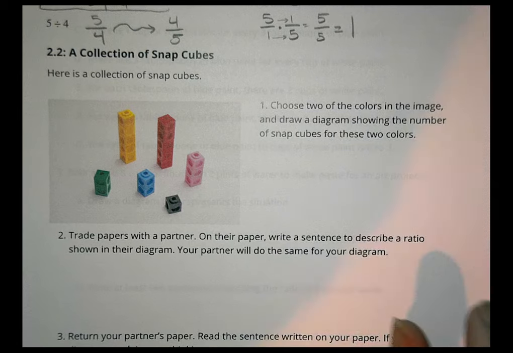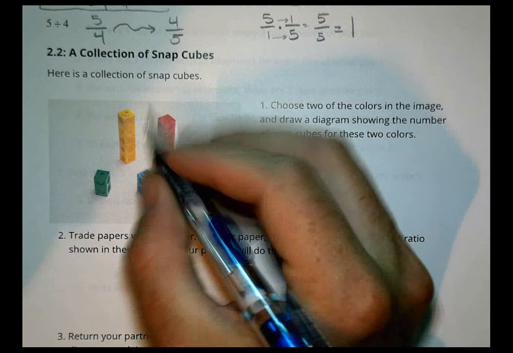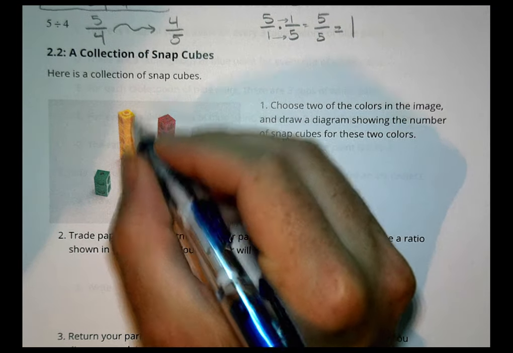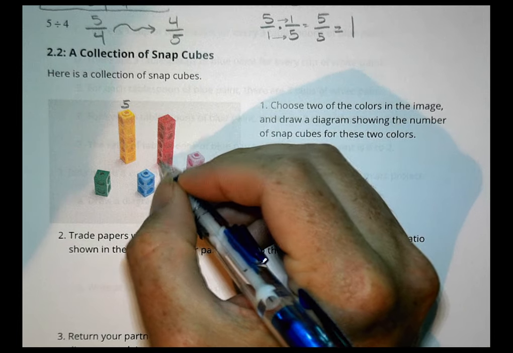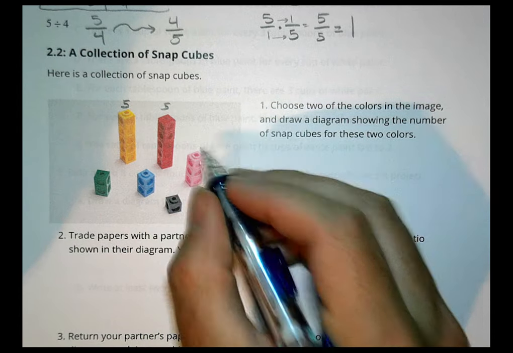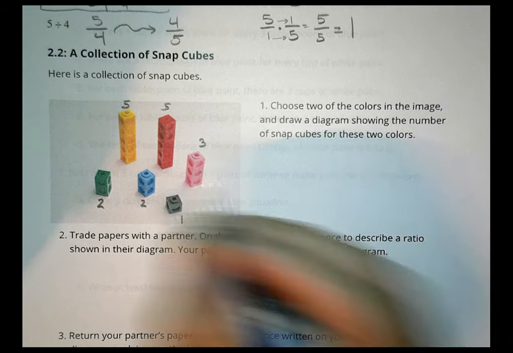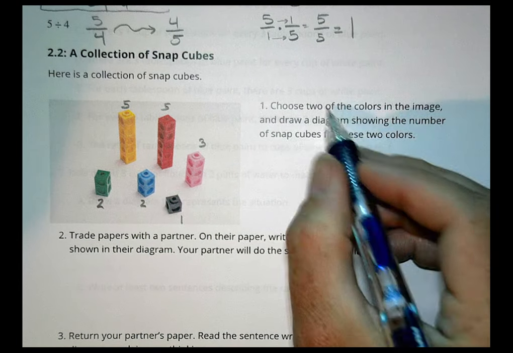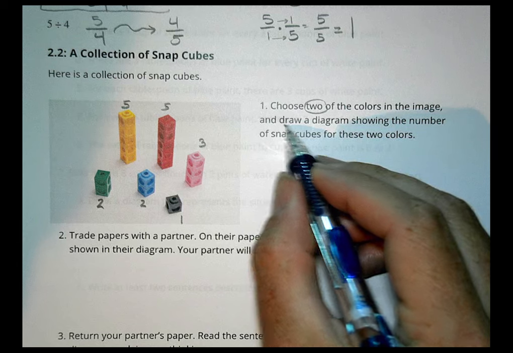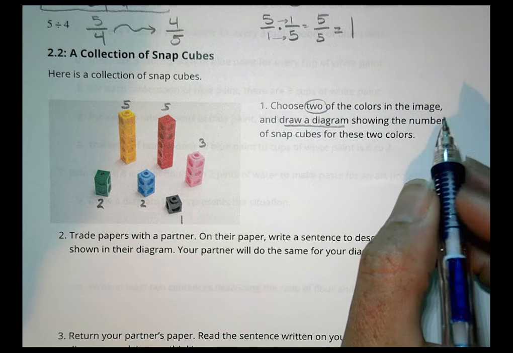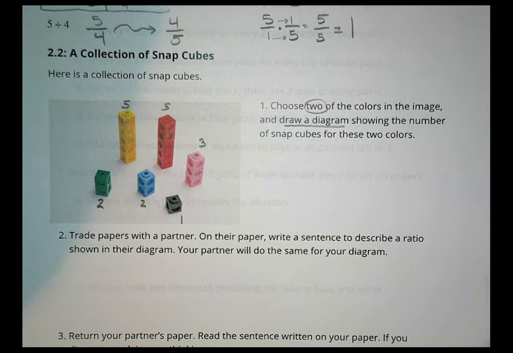It says here's a collection of snap cubes. Okay, we have here 1, 2, 3, 4, 5 yellow. We have 1, 2, 3, 4, 5 red. I see we have 3 pink, 1 black, 2 blue, and 2 green. It says choose 2 of the colors in the image and draw a diagram showing the number of snap cubes for these 2 colors. So let's go ahead.